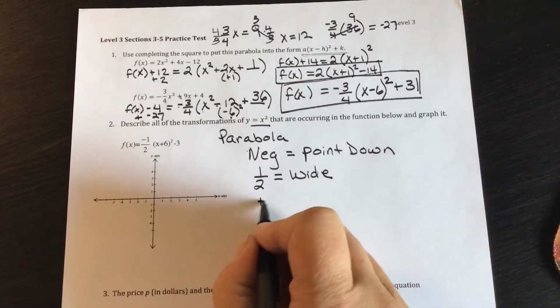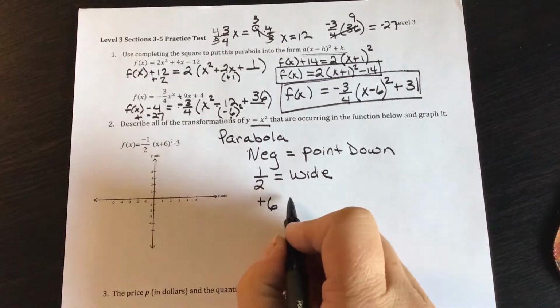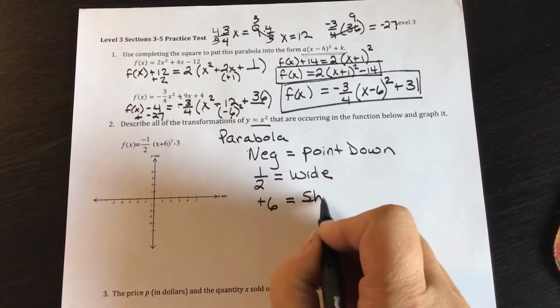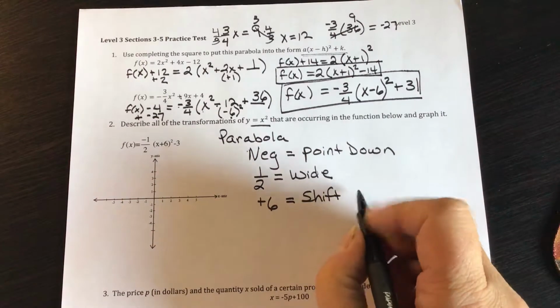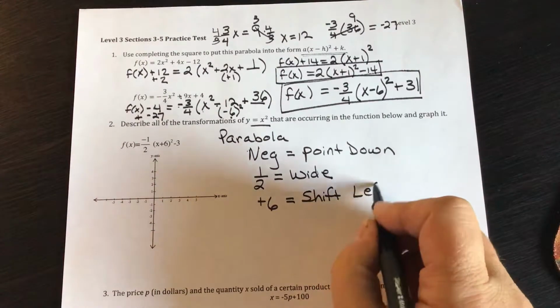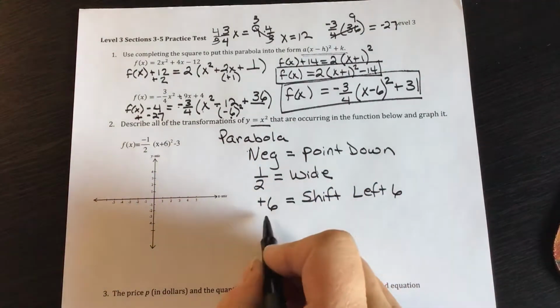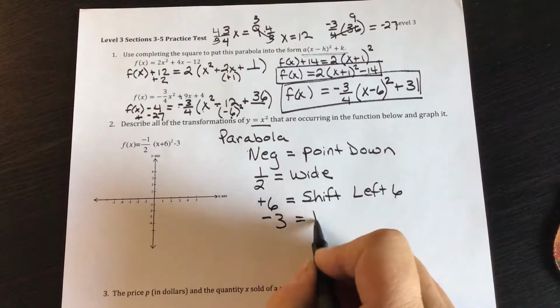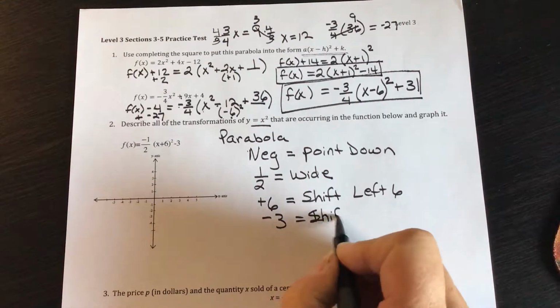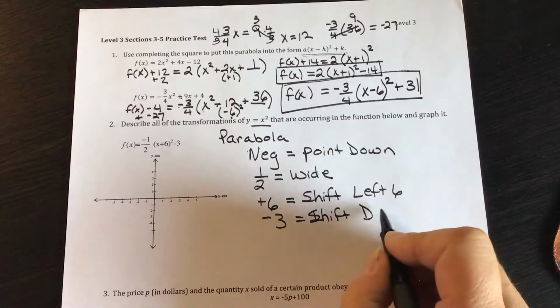The +6 is going to tell me that I'm going to shift left 6 units. And the -3 tells me I'm going to shift again down 3 units.